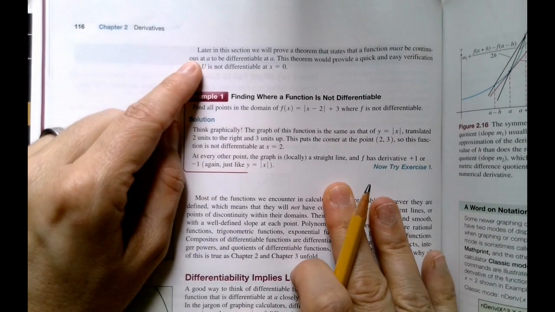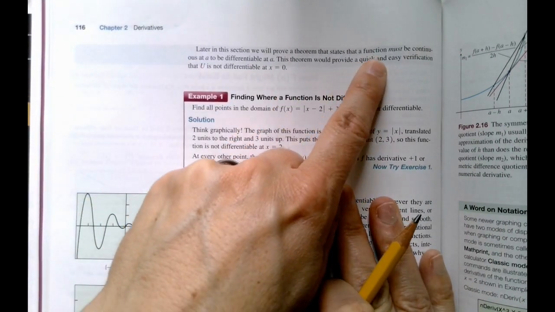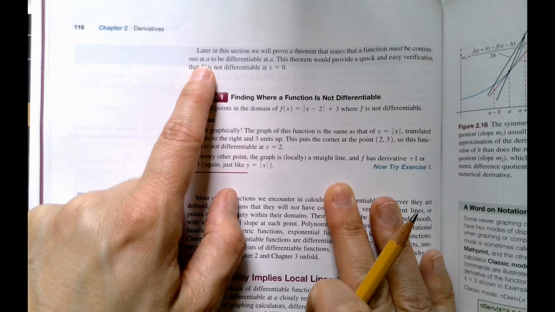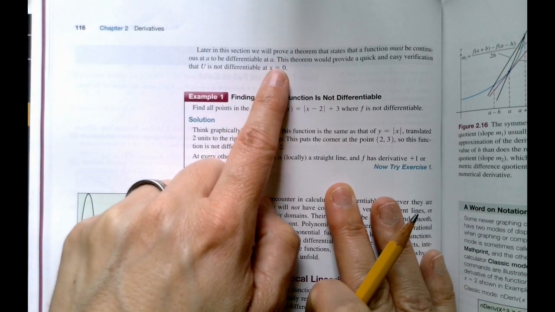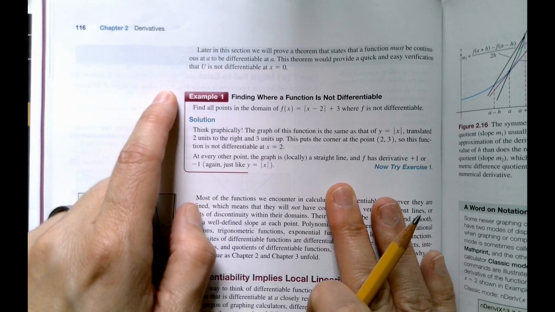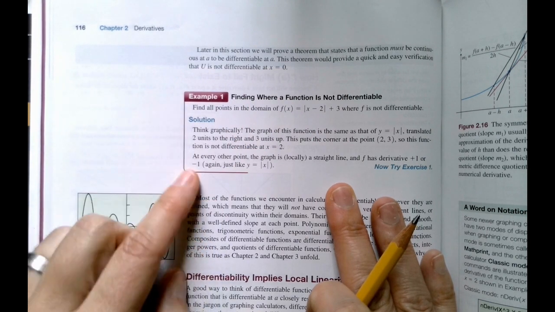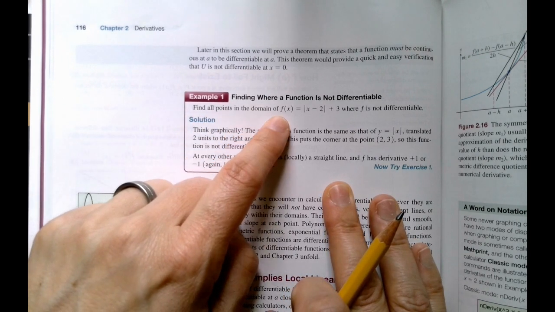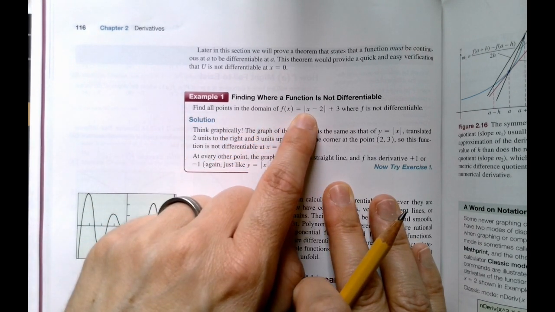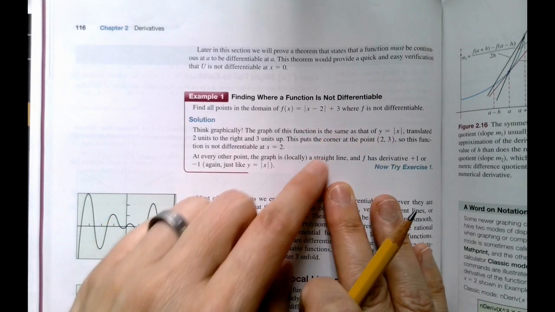Later in this section, we'll prove a theorem that states that a function must be continuous at a in order to be differentiable. We actually talked about that a moment ago. It'll be a quick and easy way to verify when something is or is not differentiable at a value. But how do we use this knowledge? For example, it says find all the points in the domain of f of x equals the absolute value of x minus 2, plus 3, where f is not differentiable.